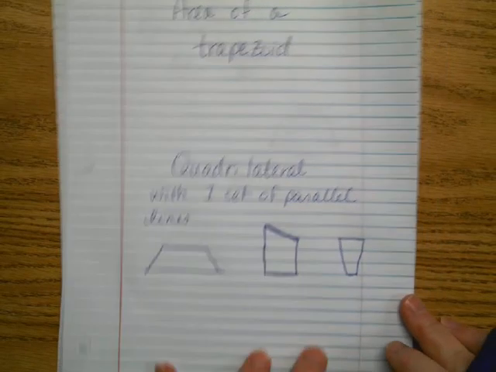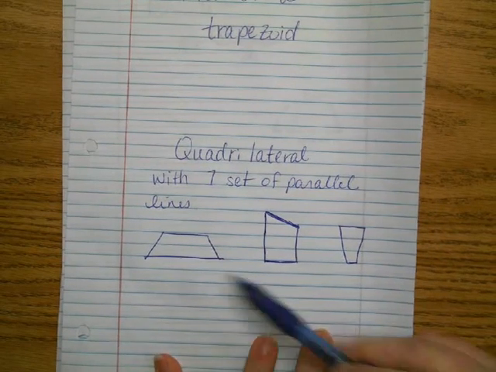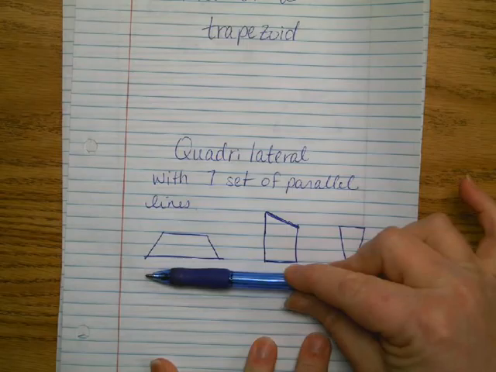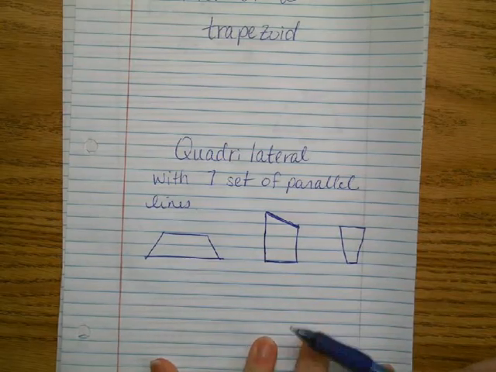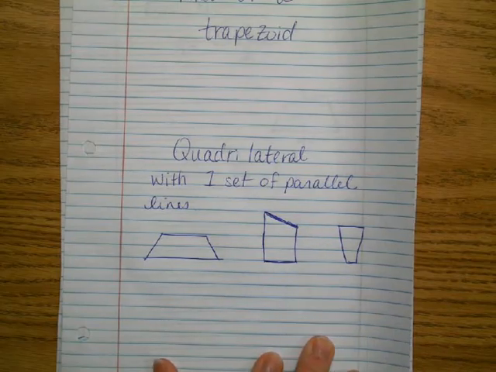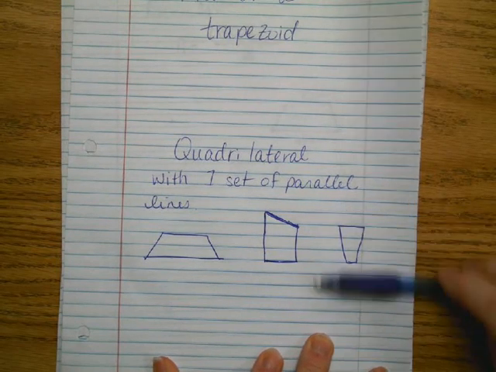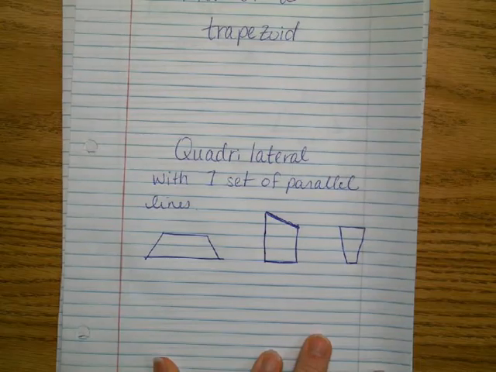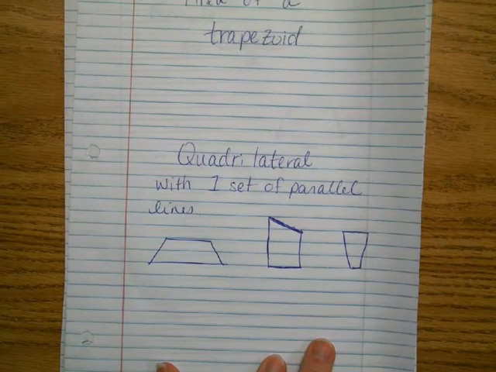Here are some examples. In this one, the two parallel lines are the top and the bottom. But in this one, our two parallel lines are on each side. This one, again, is top and bottom. So as long as we have one set of parallel lines, it's considered a trapezoid.